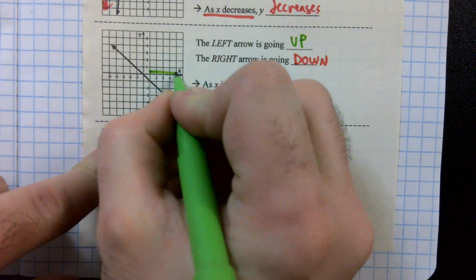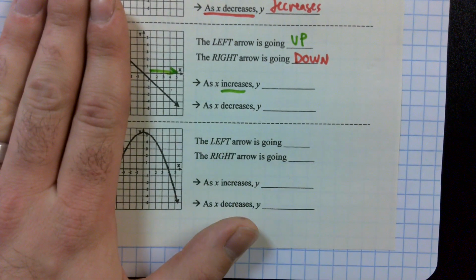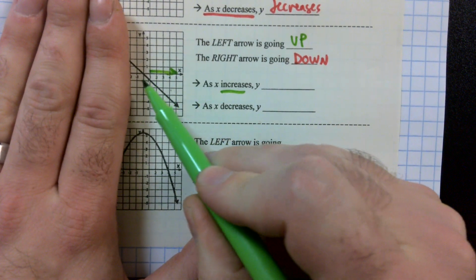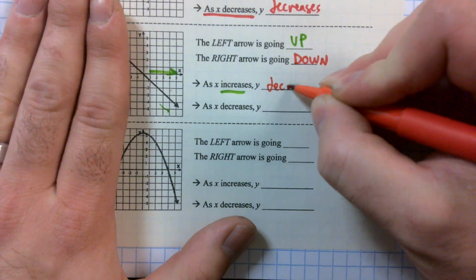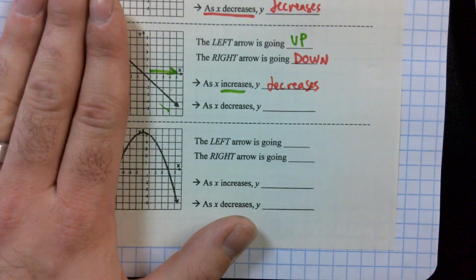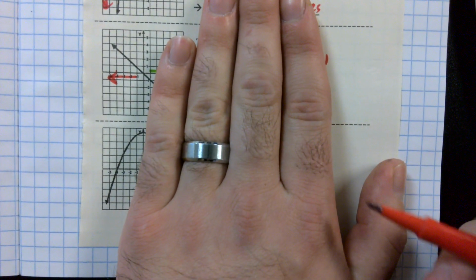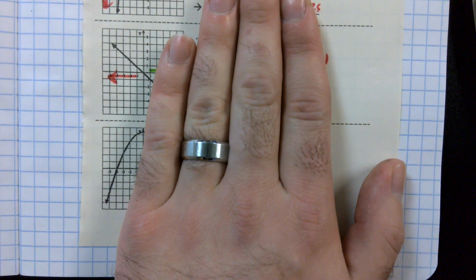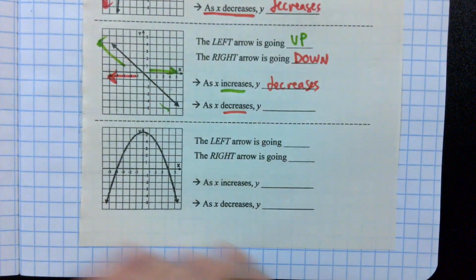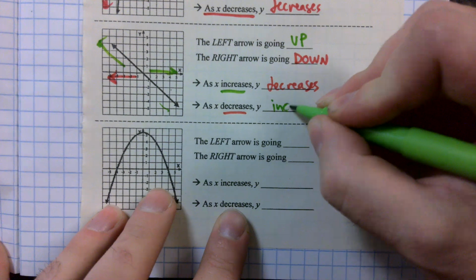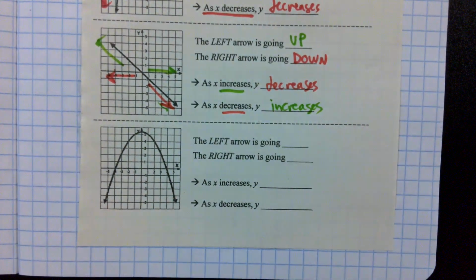So as my x values increase, what's happening to my y values now? They're decreasing. Take a look. As I go to the right, my function's going down. So as x increases, y decreases. But what happens as my x values decrease to the left? Where's my arrow going now? The y is increasing, because my arrow's going up. So as x decreases, y increases.